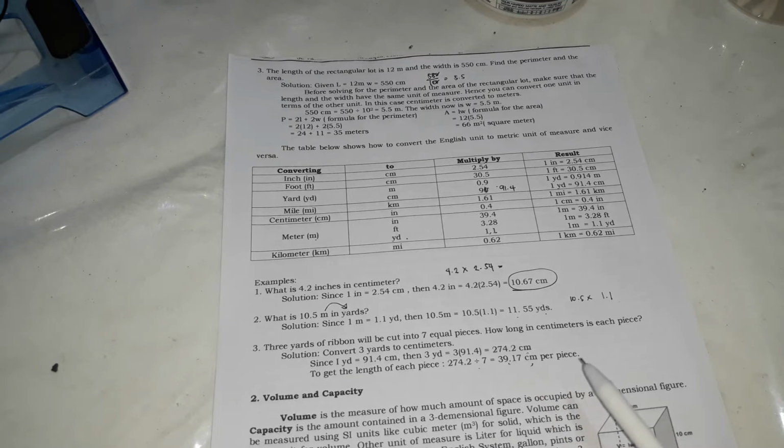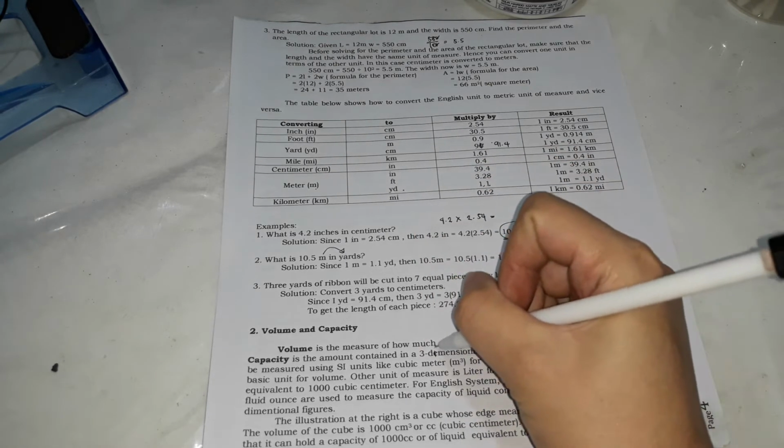That's for length. So, we'll proceed with volume and capacity. Volume and capacity talks about the measure of how much space is occupied by a three-dimensional figure. So, the capacity is the amount contained in a three-dimensional figure. So, amount contained. So, for example, this is a box. If you put water in it, the amount of water, that's the volume.